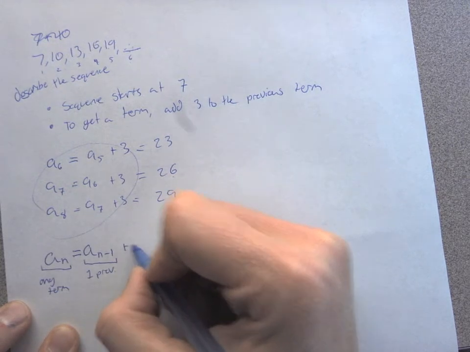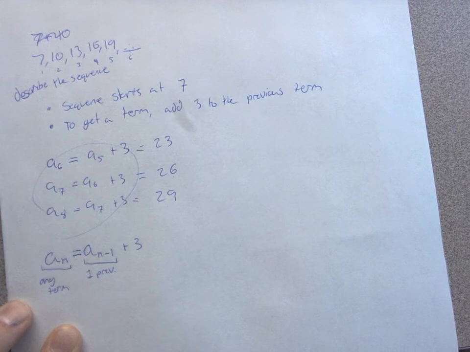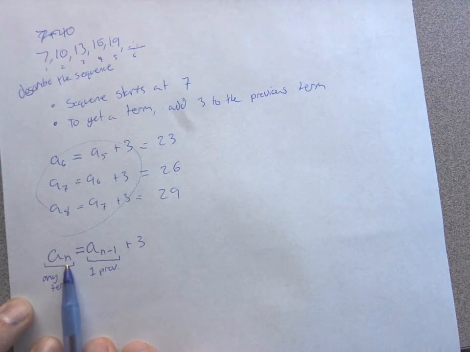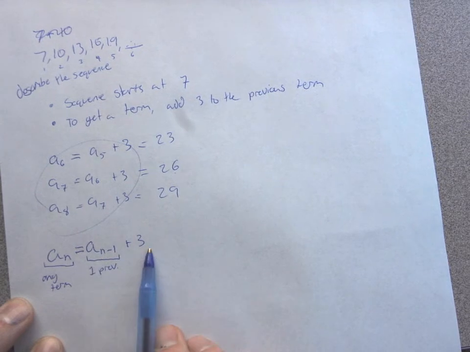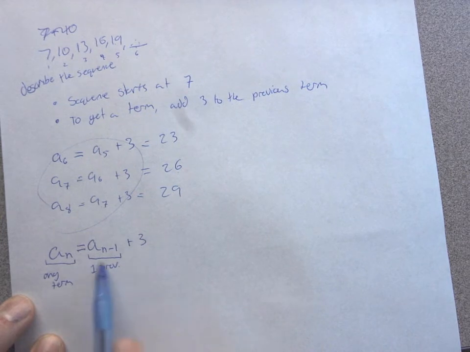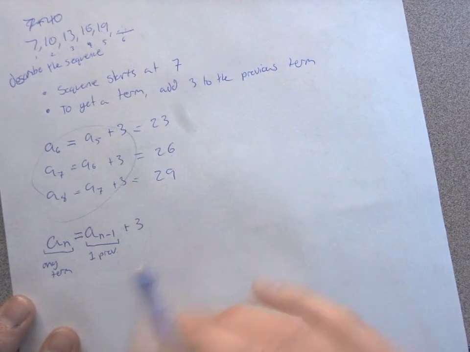And what we're going to do is take it and add 3 to it. That's the pattern here, right? So let's say this is like A100. Well, this would be A99 plus 3. If this was A1000, this would be A999 plus 3. It always relies on the term that's previous. Okay? This is a recursive formula.